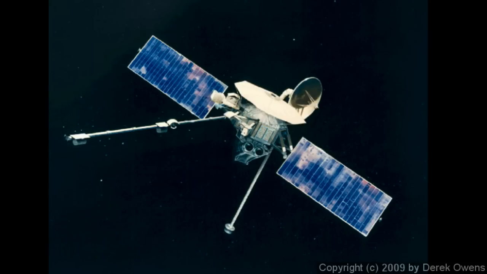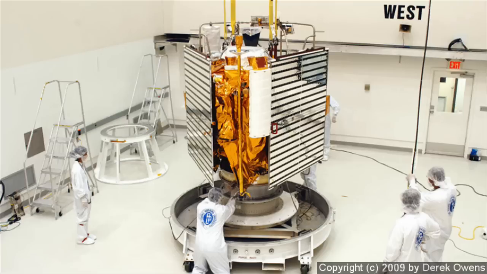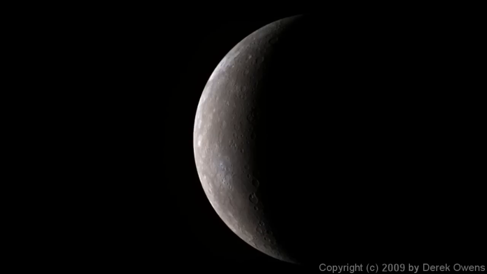This is a photograph of the Mariner 10 spacecraft that went there several years ago and took some photographs of the surface. And this is the Messenger spacecraft. In this photo, they're preparing it for launch, but it's out there right now. There's some interesting facts about Mercury that are worth noting.